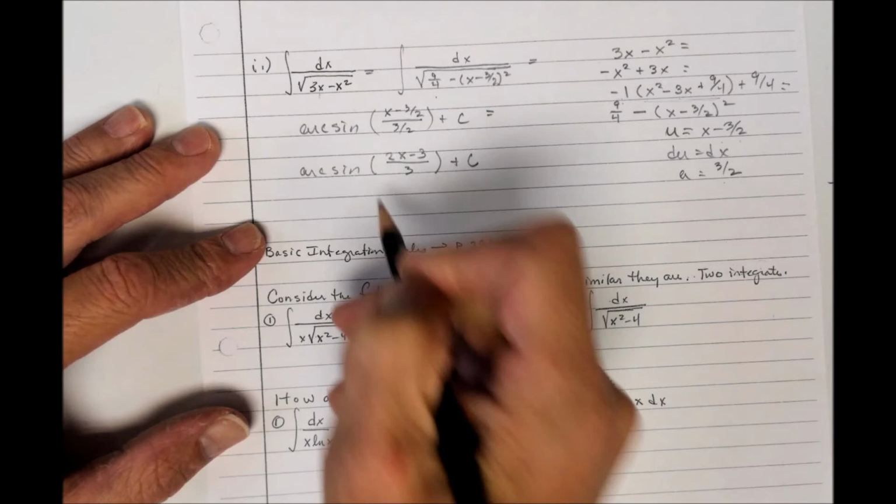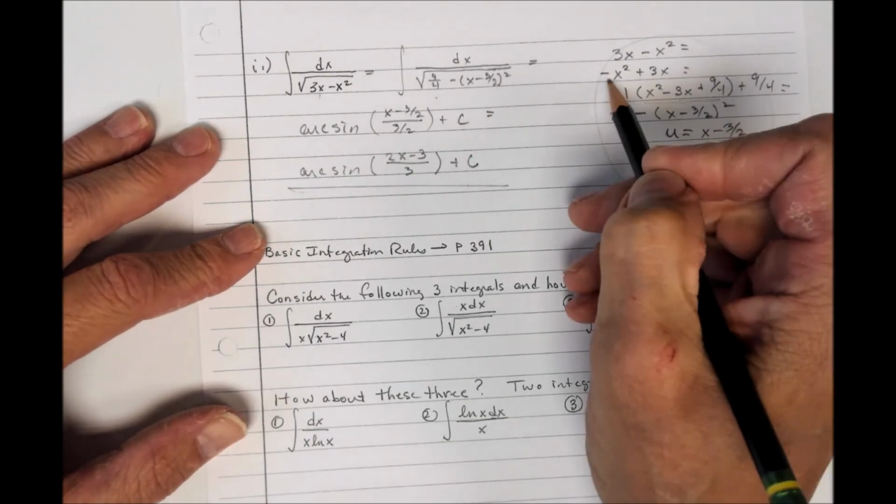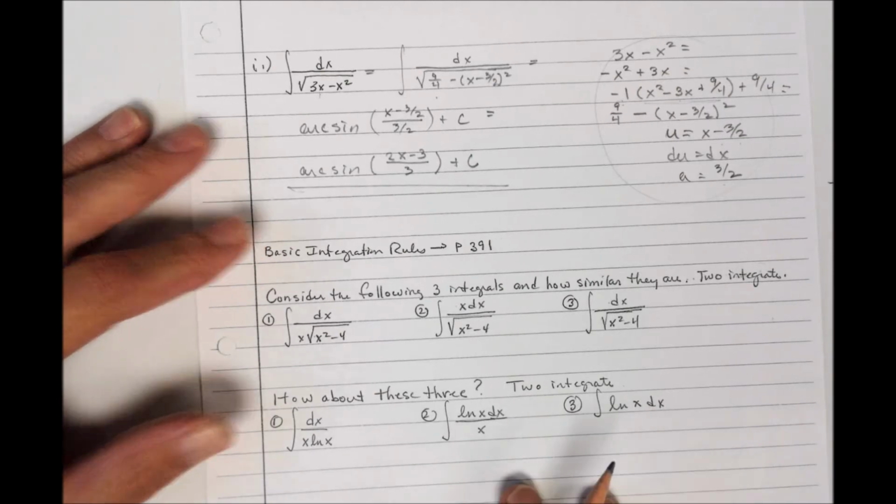Okay, there's my answer. So be careful with your algebra there, especially with that negative in front of the x squared. Students sometimes have trouble when they're completing the square when that happens.